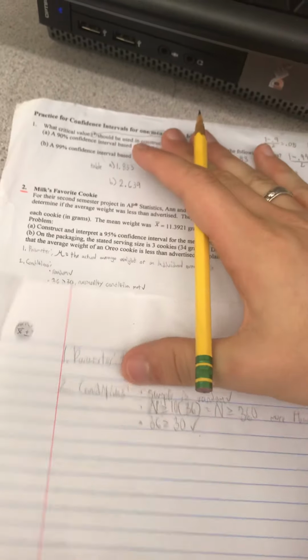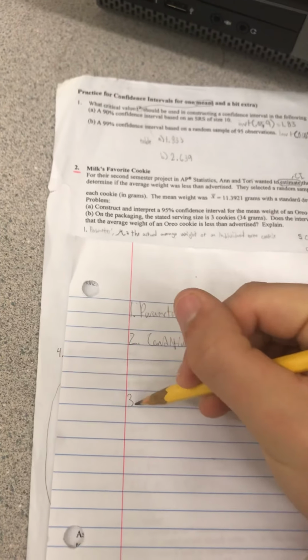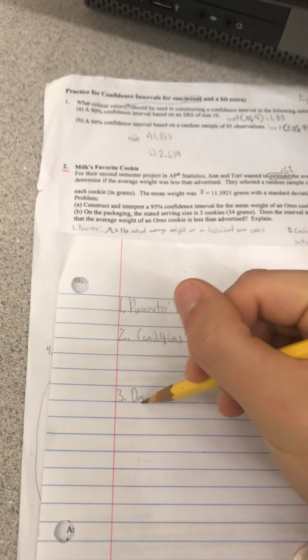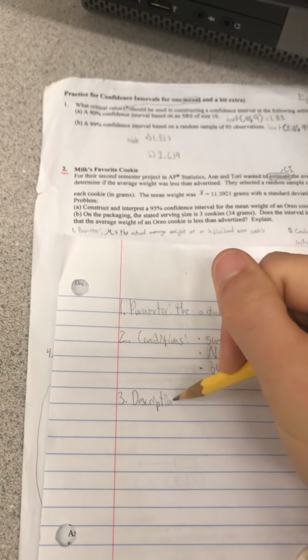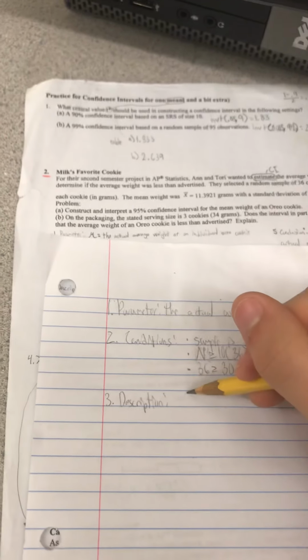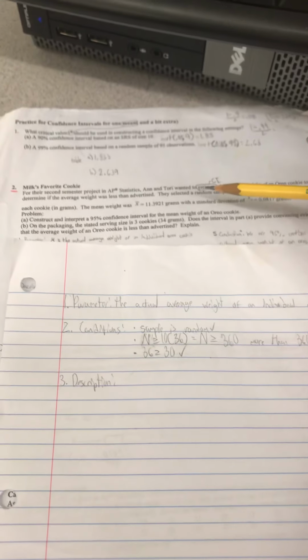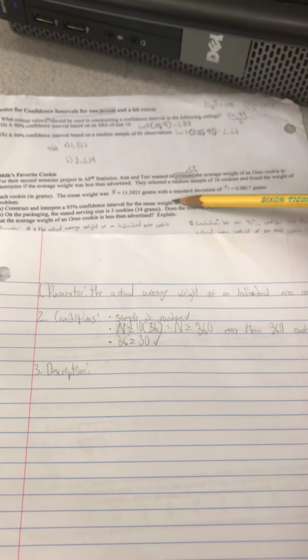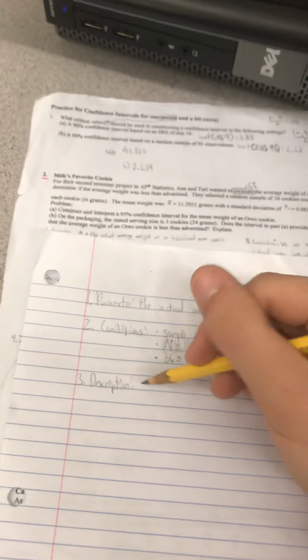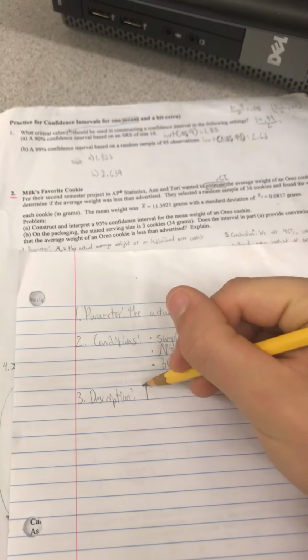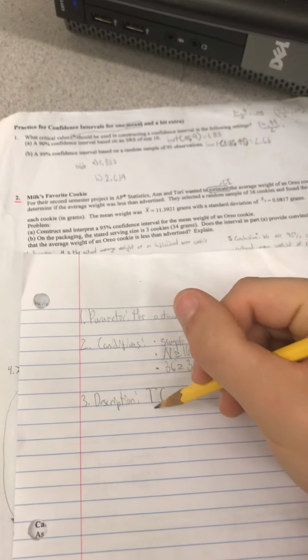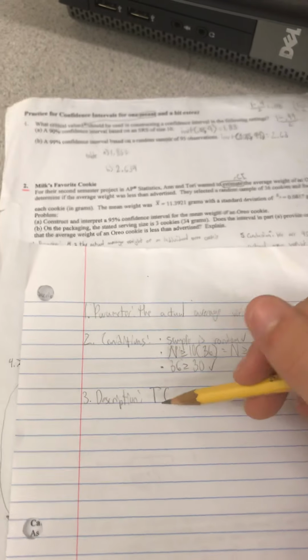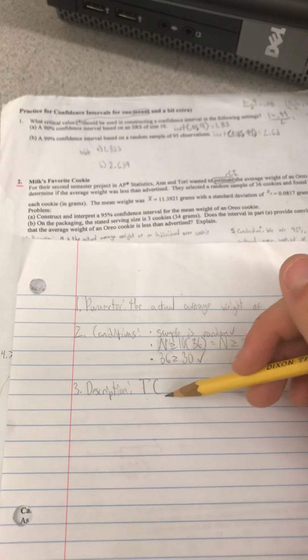Next, you would find the description of the sampling distribution. You find this by knowing what type of sample we're talking about. We're talking about means, so we would use t, and the degree of freedom is n minus 1, which is the sample size minus 1.